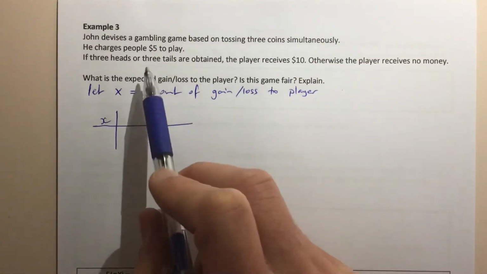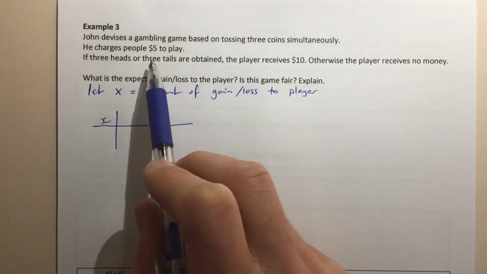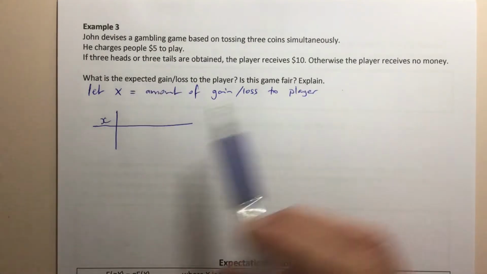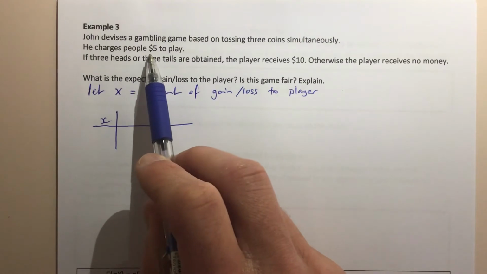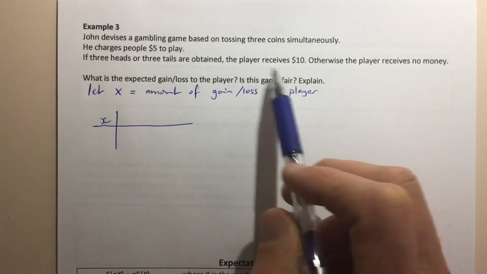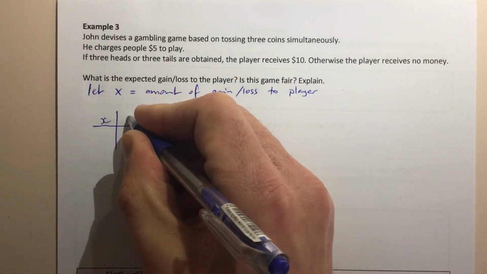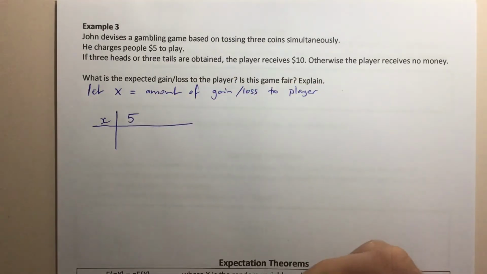So rewind that. We're going to think about the player winning. If the player wins, they're going to gain $5, because they've paid $5 to play, and if they win, John's going to give them $10. So they gain $5, right? So x could equal positive 5, okay?